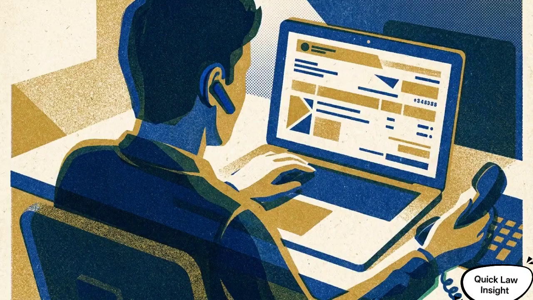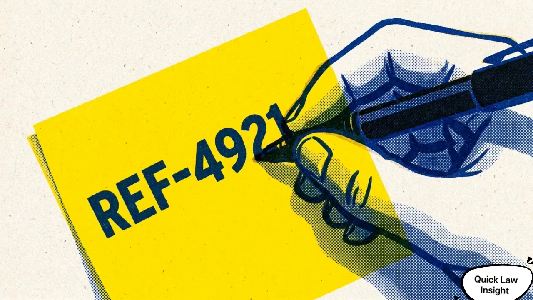Step 3 is formal notification. Call your bank's 24/7 fraud department to officially dispute the charge. When you do, write down the exact complaint reference number they provide.